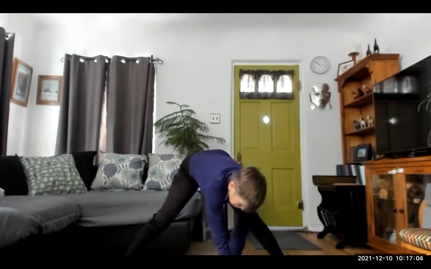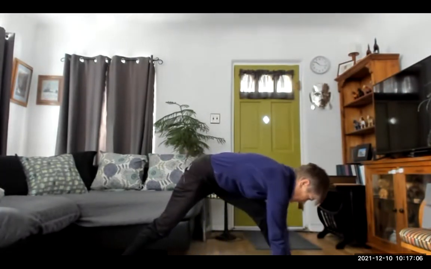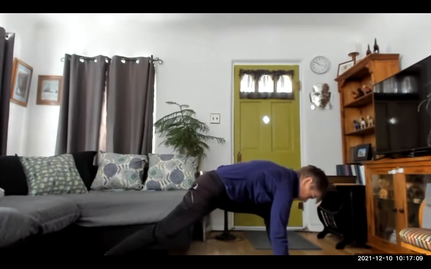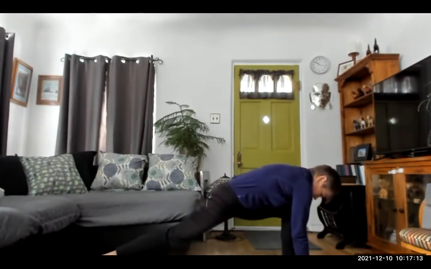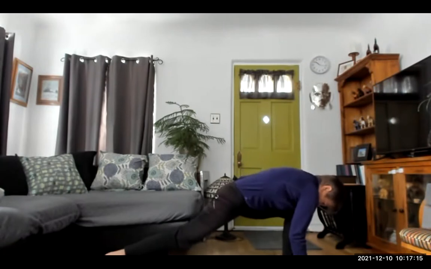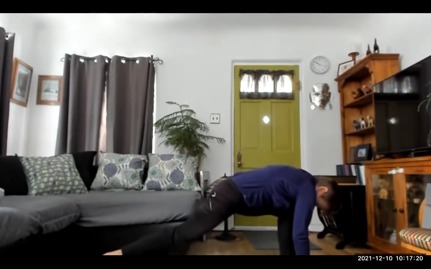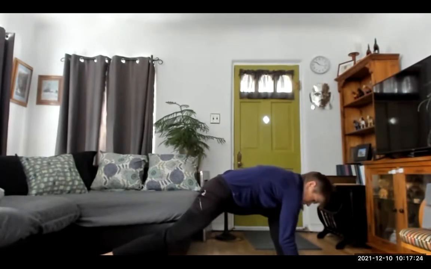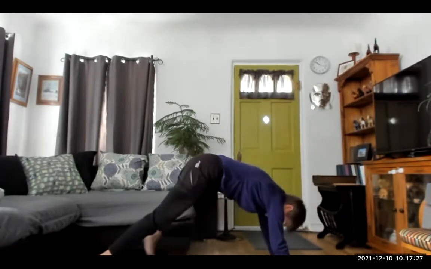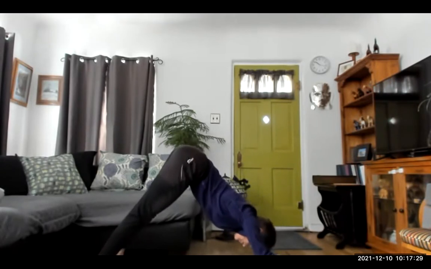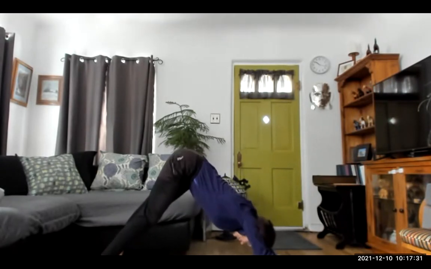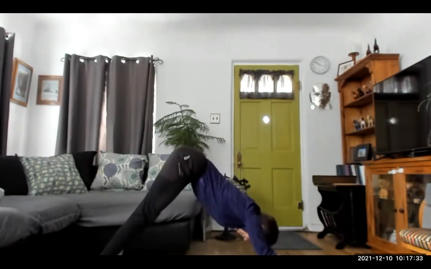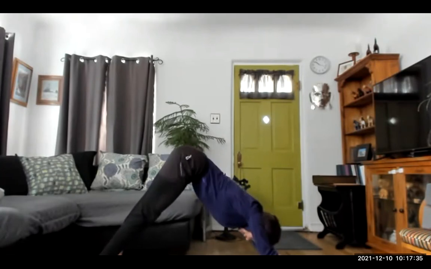Walk your hands back to your left foot, turn your left foot, turn your back toes. So now hands frame the front foot, and with a bend in the knees, take your hips around in a circle. Both directions. And then step your feet back, downward facing dog. Wag your tail. Right and left.